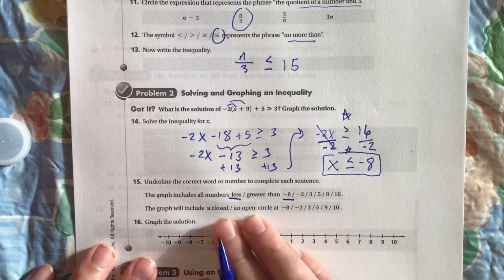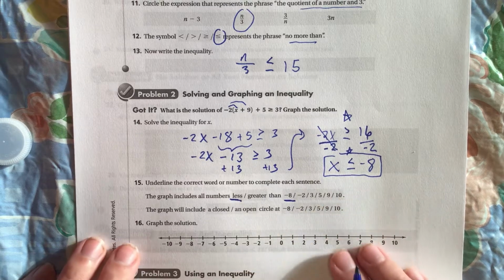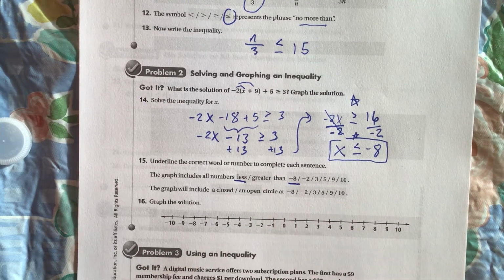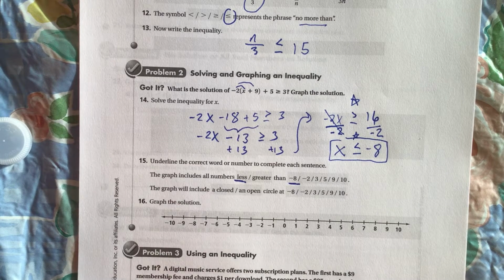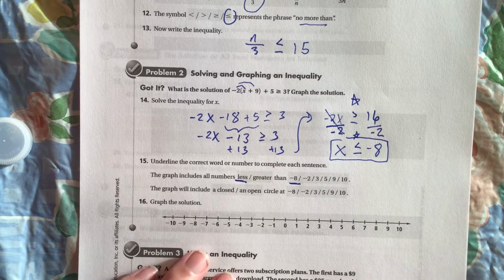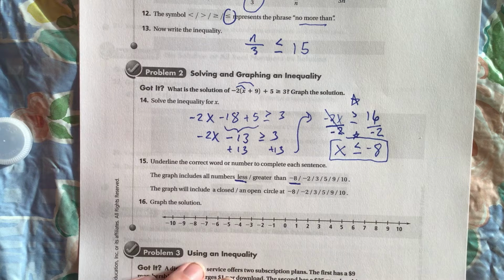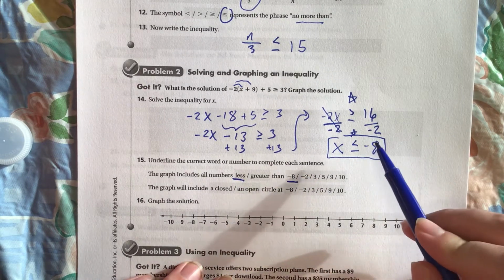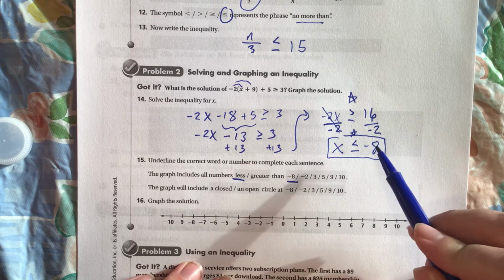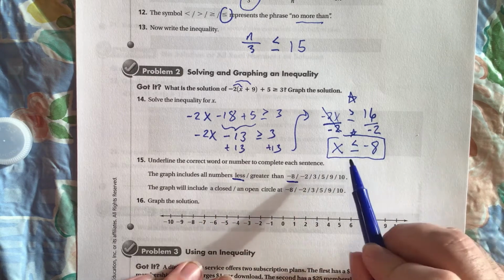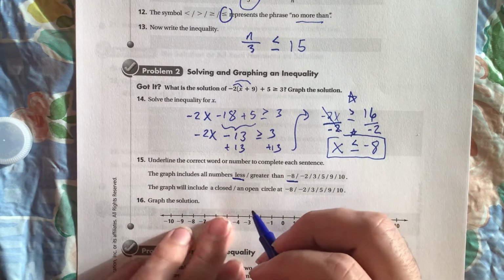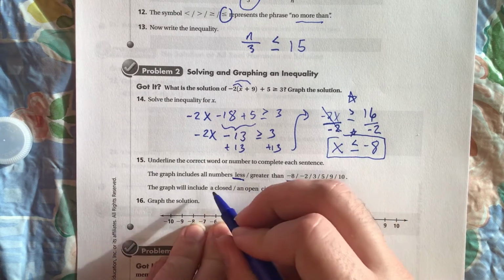The graph will have a closure open. So when we graph inequalities, wherever we start on the number line, that starting point, we need to make sure we open or close the dot depending on if it's included or not as part of the solution. So you look and say, okay, is negative 8, the number itself, a part of the solution? Well, because it says "or equal to," that means it is a part of the solution. So that means we are going to close it.